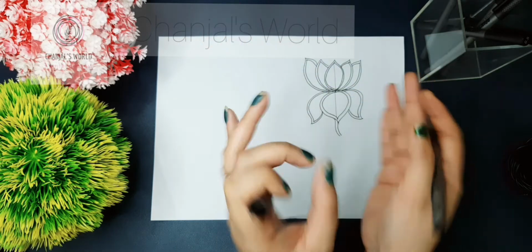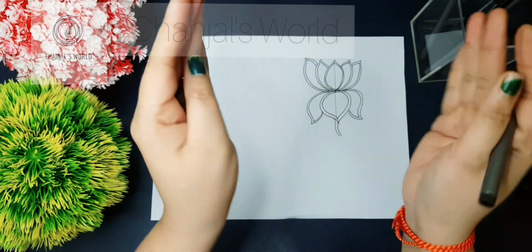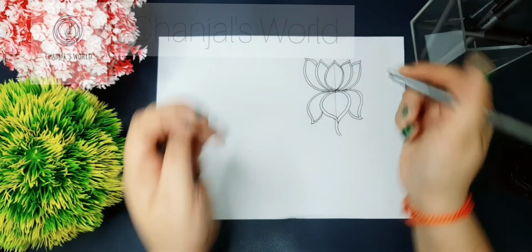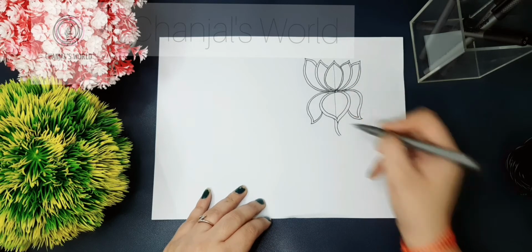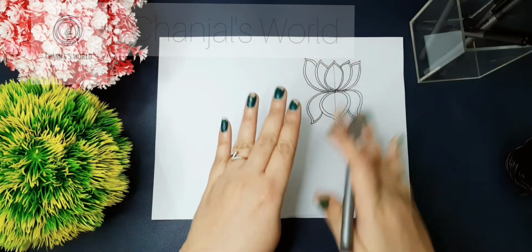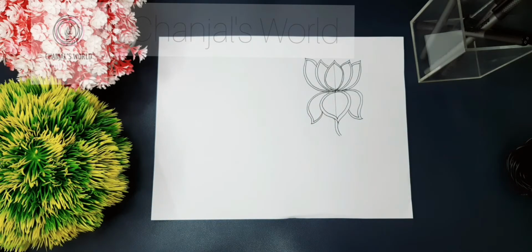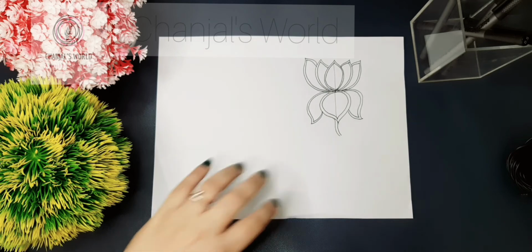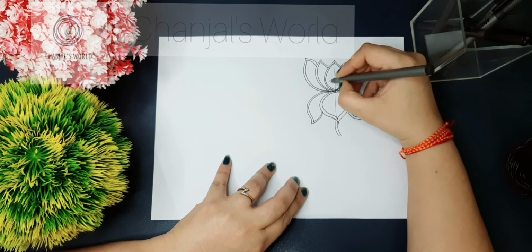Usually the center petals have patterns that go onto both sides, which gives the 3D effect. If you do one pattern across the whole center of the petals, the 3D effect, the X factor of the flower, goes. So over here I'm going to use the same pattern but in different directions.